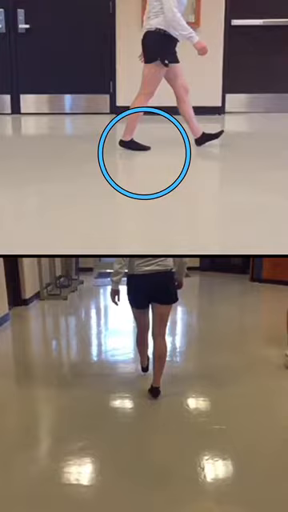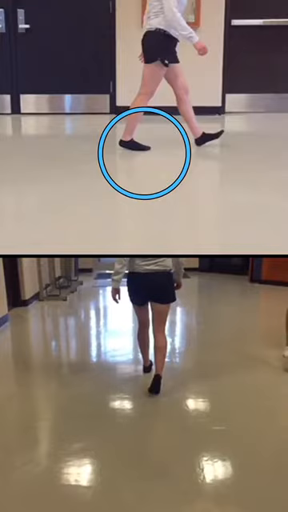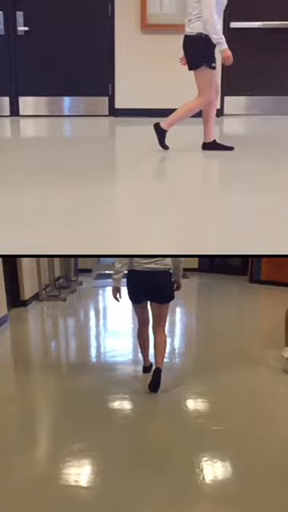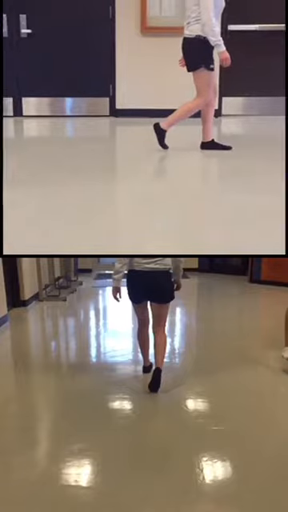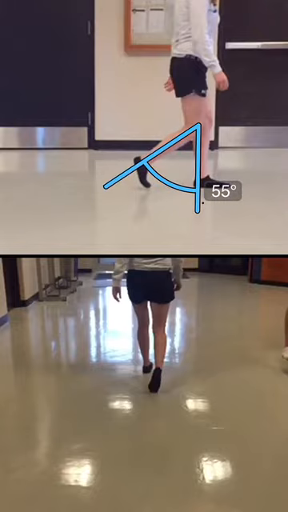So we'll take a look at the bottom one. There we go. Then we'll measure it on the top. So toes leave the ground here. We'll measure that. Right, so we'll measure that. Should be about 60 degrees. So there could be a little bit more flexion in this one.